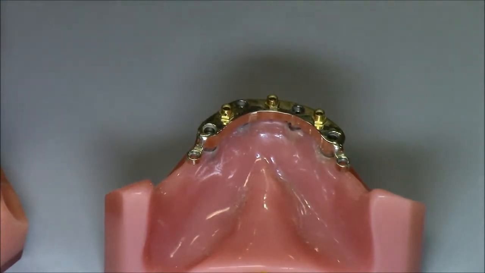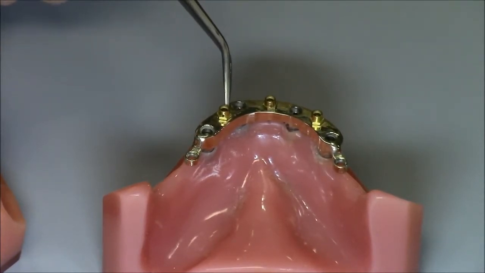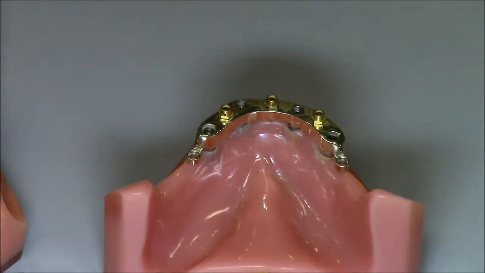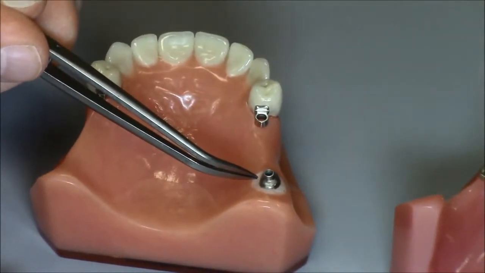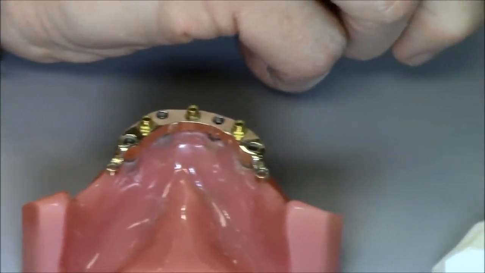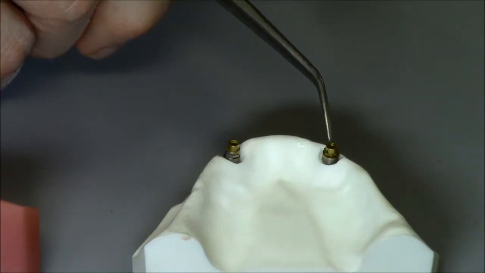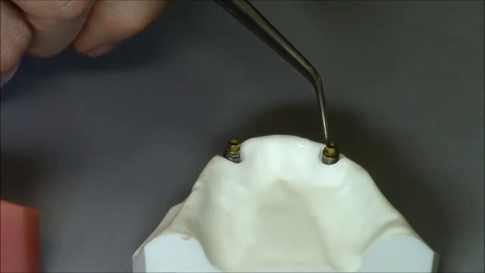The next style is the overdenture. We see it here. We can put it on top of a bar like this, either screwed in or welded on or cast on, or back to our first model, we could cast them on top of an overdenture coping. And then moving over to our third model, we see them here on top of implants. We have these two ERA implant abutments to screw into more than 200 different implants.